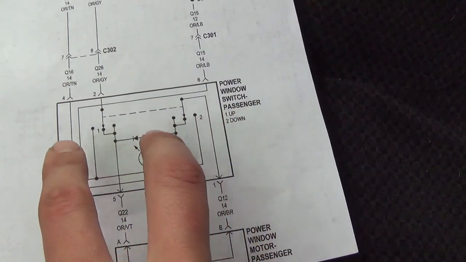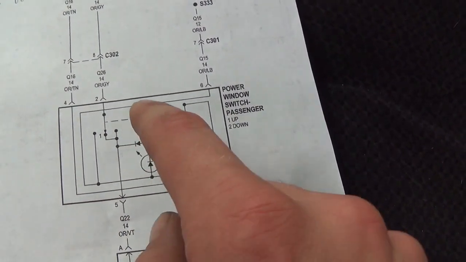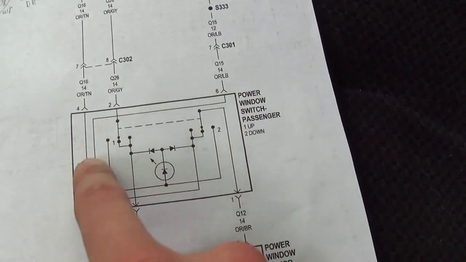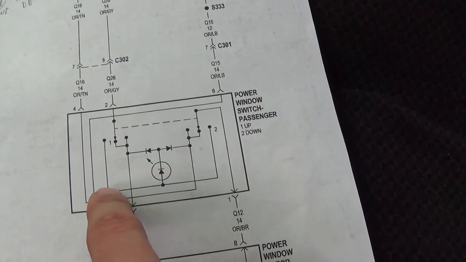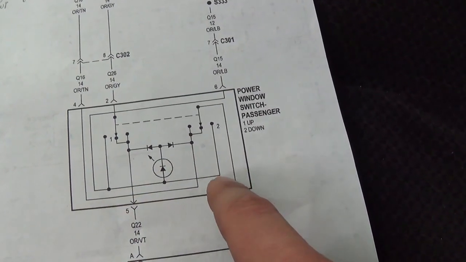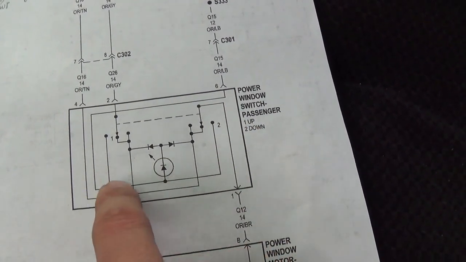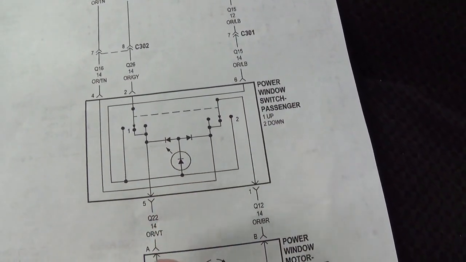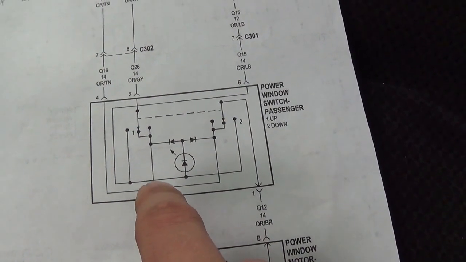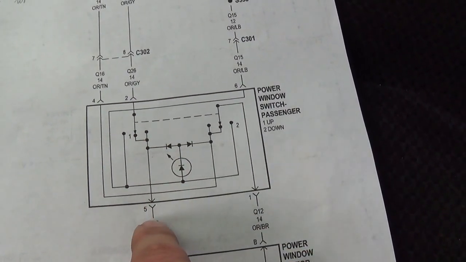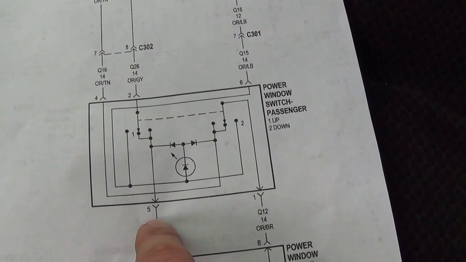Say you flip it to the 1 position. So this would be a ground. Let's see. So yeah, that's ground. That would be a ground. And then the motor, this leg here, what would happen?